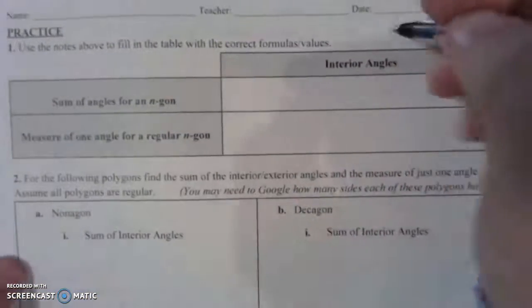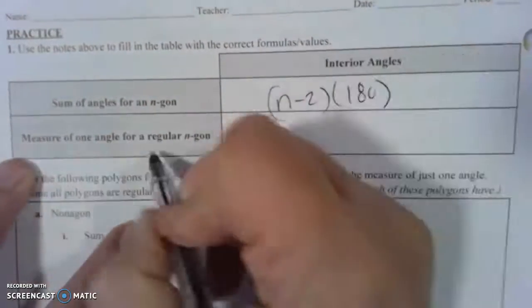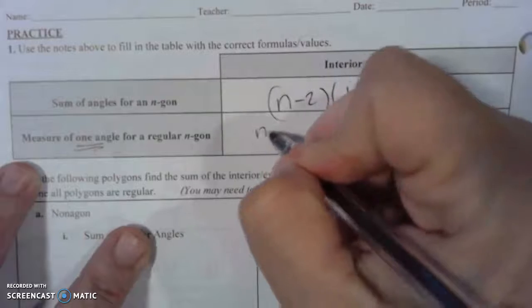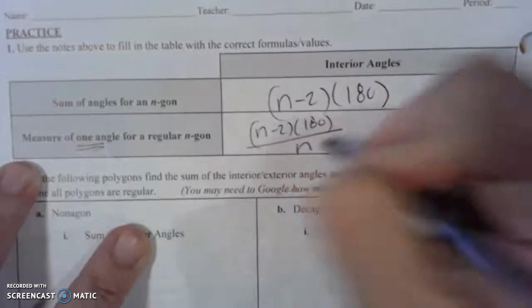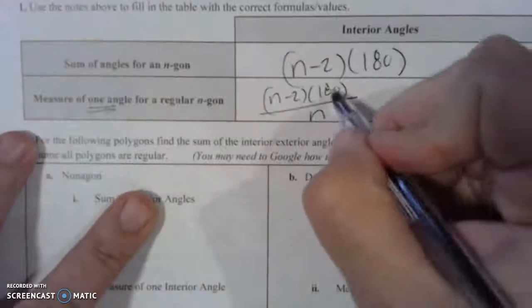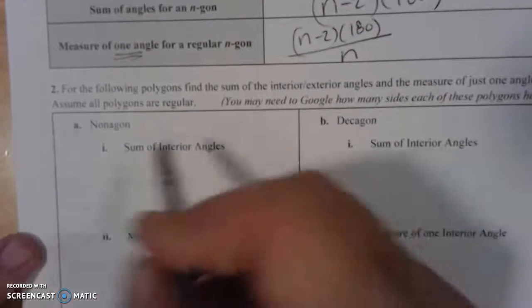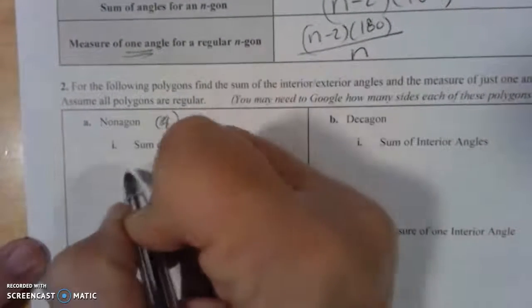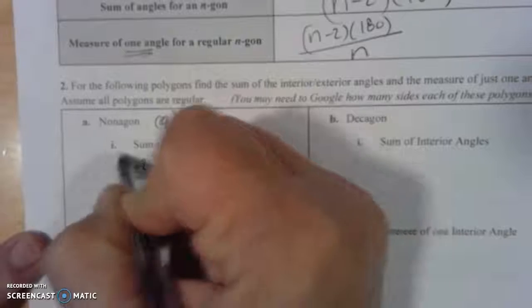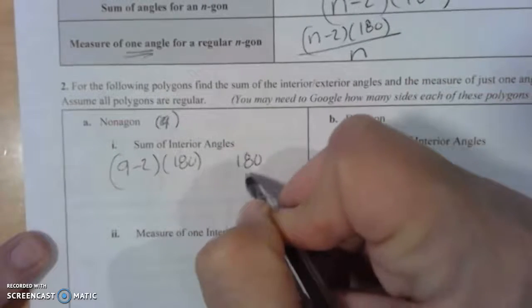Let's rewrite those formulas here. The sum of the angles for an n-gon is n minus 2 times 180, and the measure of one angle is going to be n minus 2 times 180 divided by n. So all of that divided by n. So here, a nonagon has 9 sides, so the sum of the interior angles is going to be 9 minus 2 times 180. So we're going to get 180 times 7.